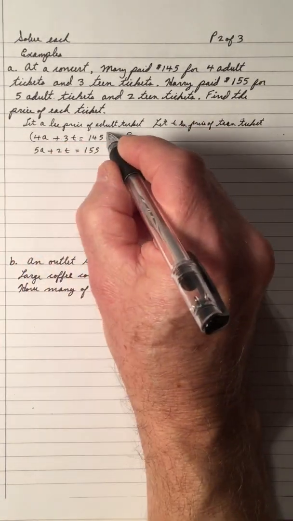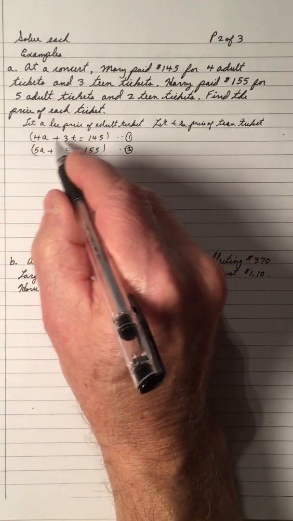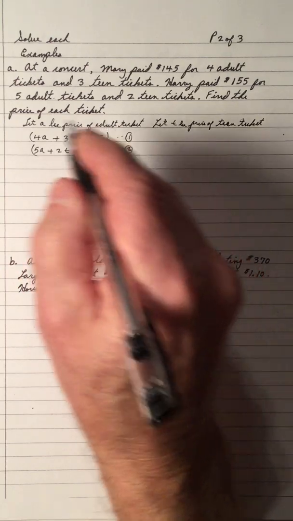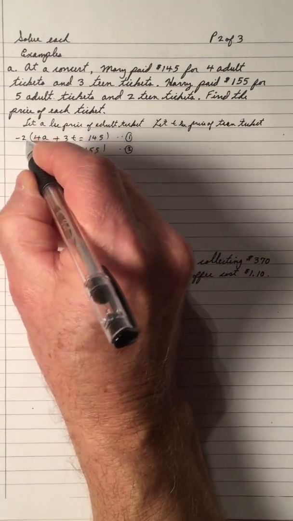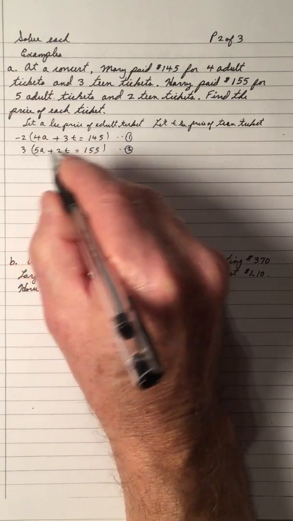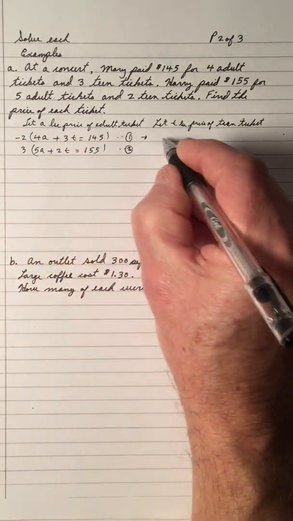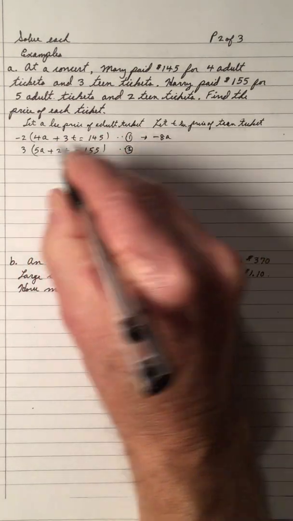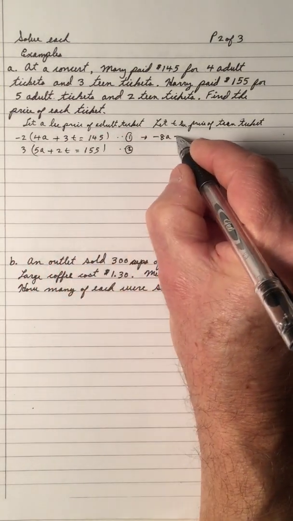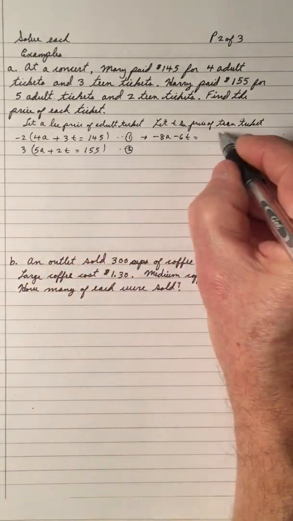So I'm going to take this equation, and the easier numbers here are 2 and 3, even though 4 and 5 is not that bad. So I'm going to multiply this one by -2 and the other by 3. That will give me -6t and a 6t. So when I multiply, I get -8a, -6t, and -290.